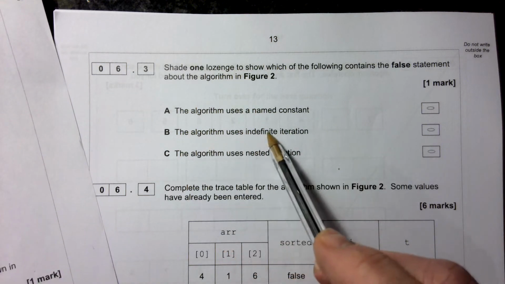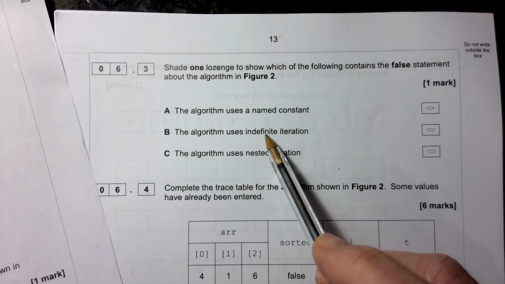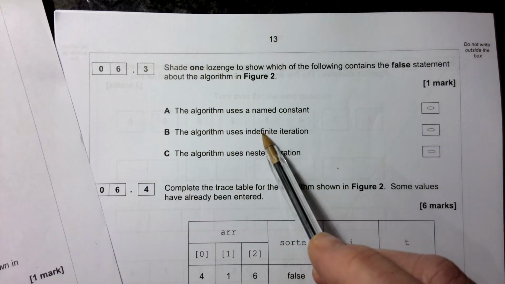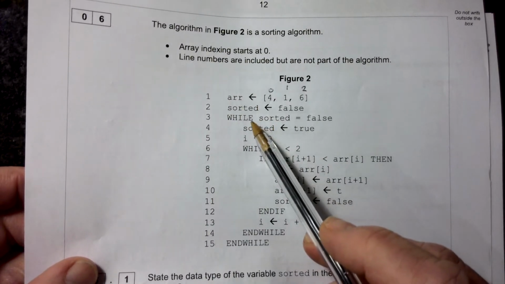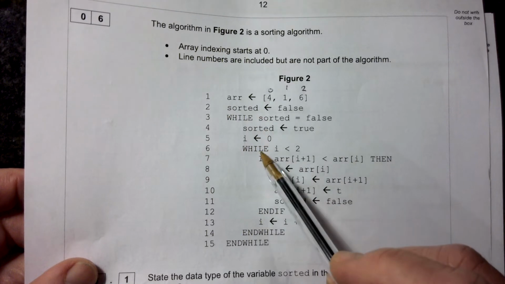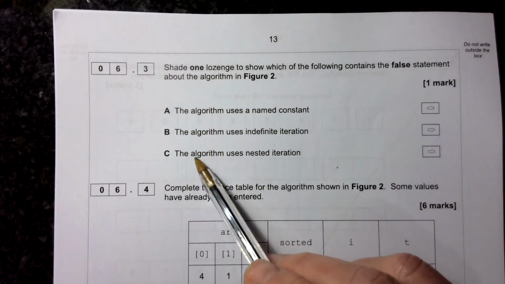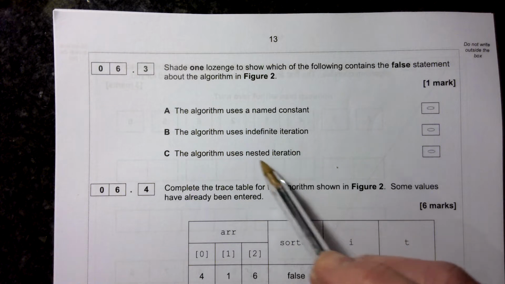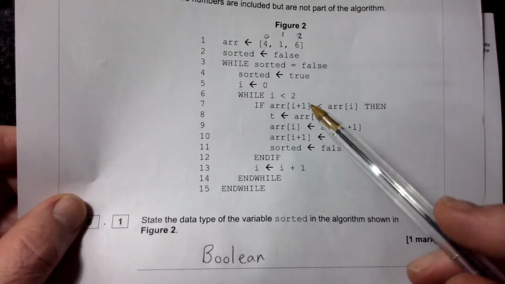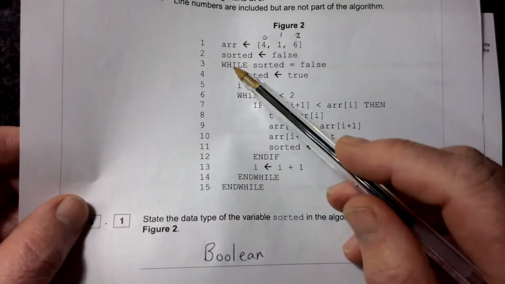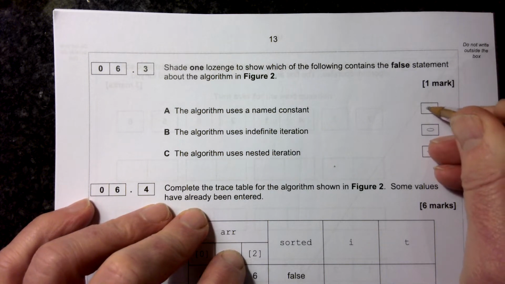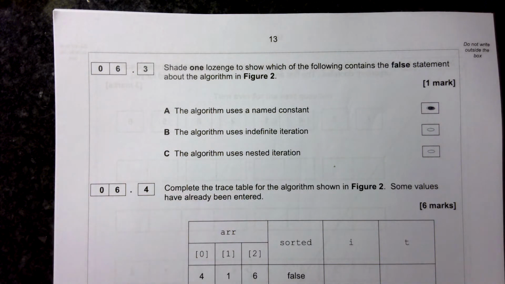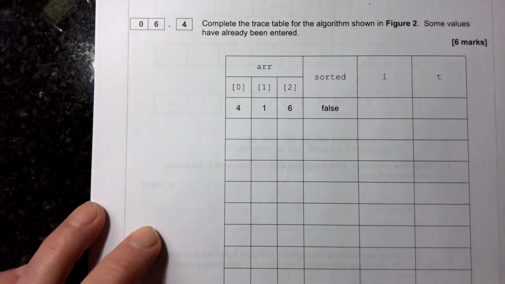The algorithm uses indefinite iteration. So indefinite iteration means repeating where we don't know whether we're going to stop or not. Yeah, we're using a while loop. In fact we've got 2 whiles, so we've got indefinite iteration there, that's true. The algorithm uses nested iteration. That's where you've got one loop inside another loop. And yep, we've got one loop here inside another loop. So those 2 are true. The one that's false is the fact that we're using a constant. We are not.